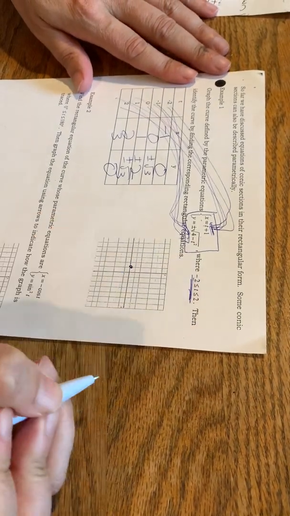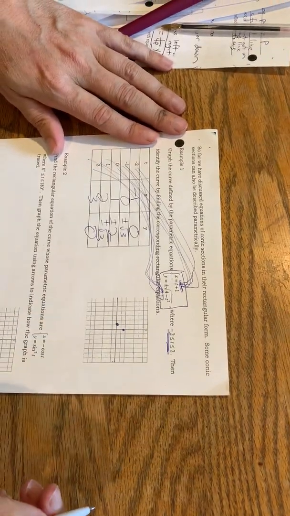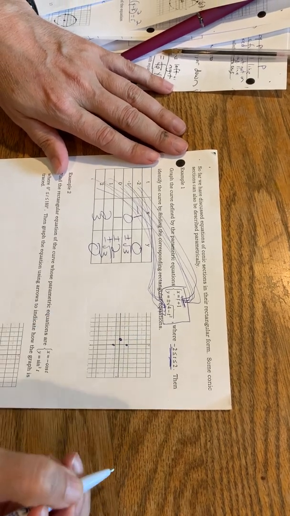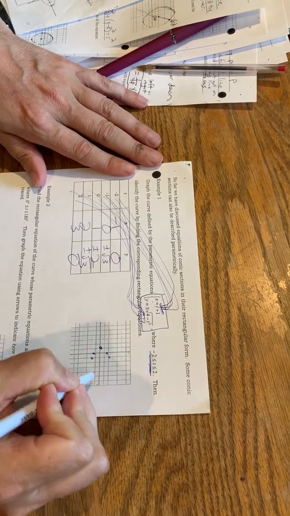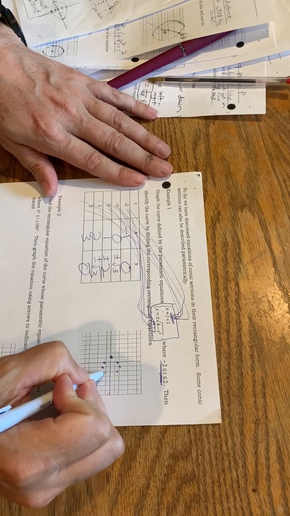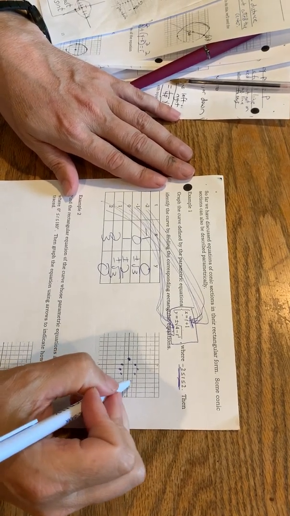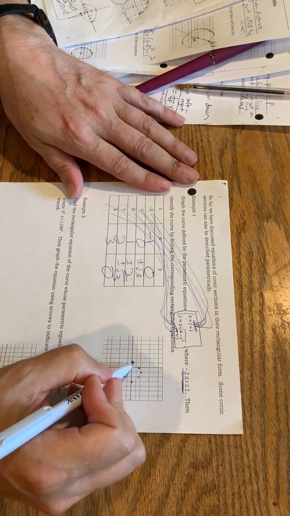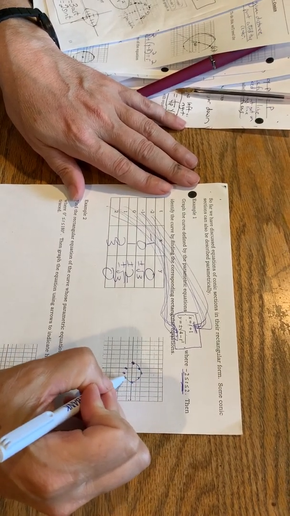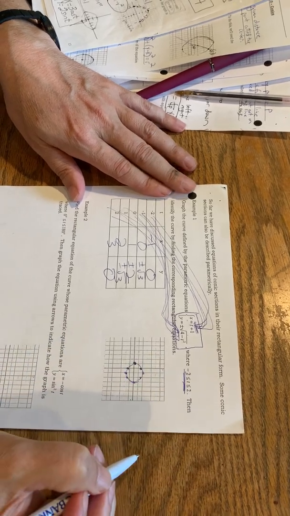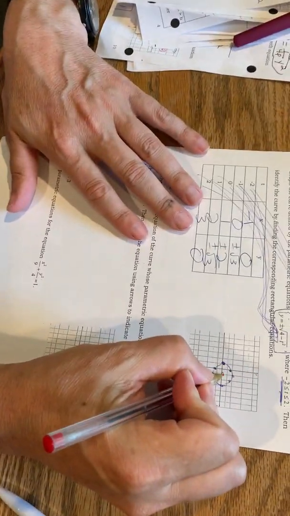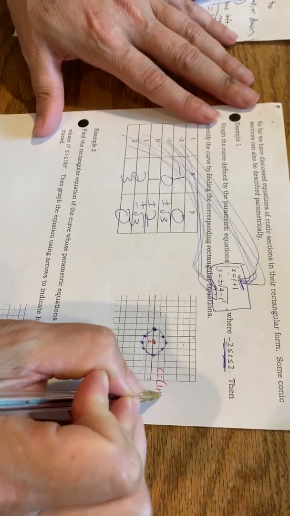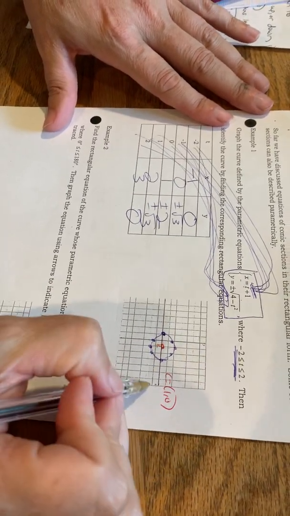Here's -1, 0. Here is 0, plus or minus √3, like up approximately 1.7 and down 1.7. 1 plus or minus 2, so 1 comma 2, 1 comma -2, 2 comma √3, 2 comma -√3, and then 3, 0. And if I connect these, I'm going to get a circle like this. In this circle, the center is 1, 0, and the radius is 2.